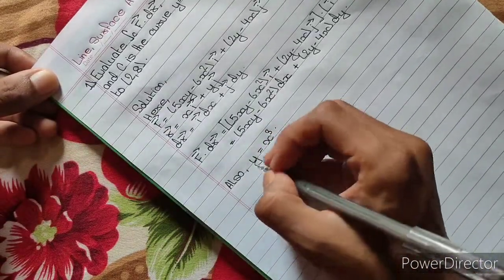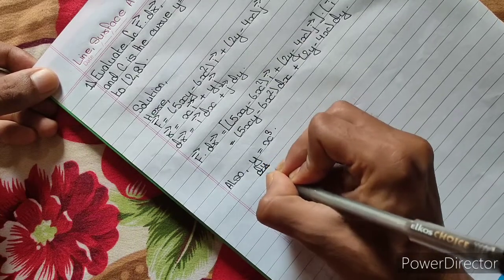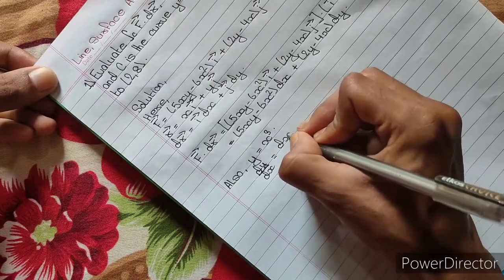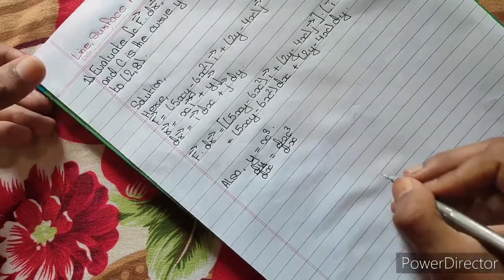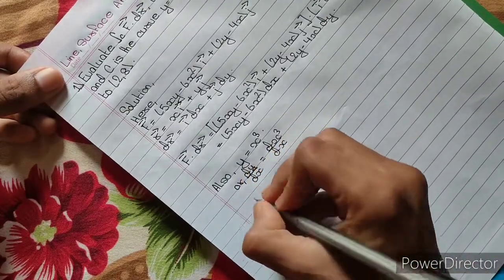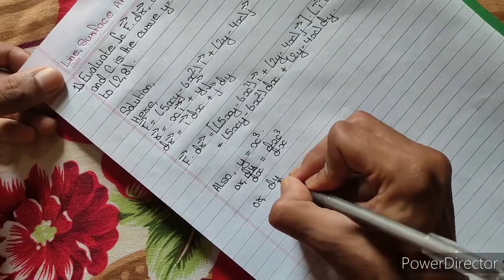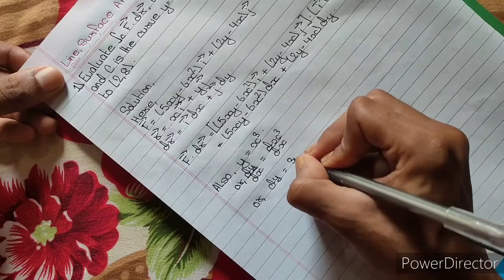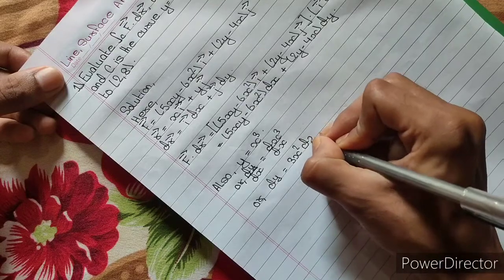Simply differentiate it. dy by dx is equal to d(x cube) by dx, so dy is equal to 3x square dx.